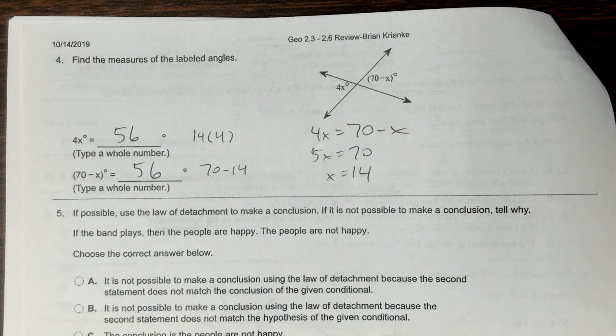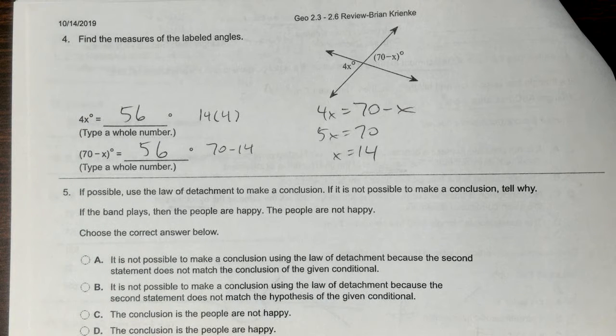Proving the vertical. Yeah, right. Absolutely. Any questions? Okay.